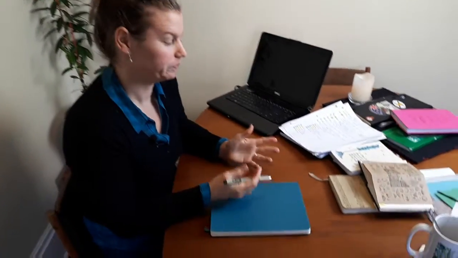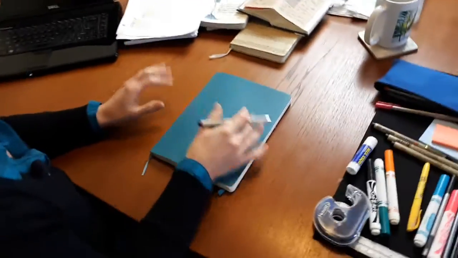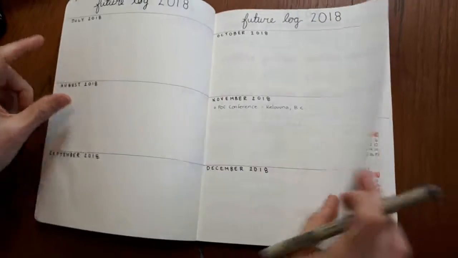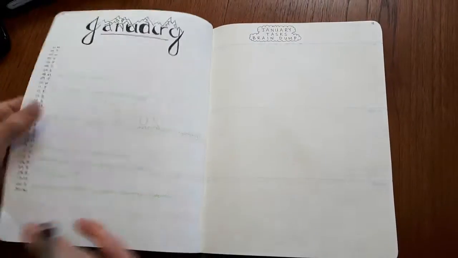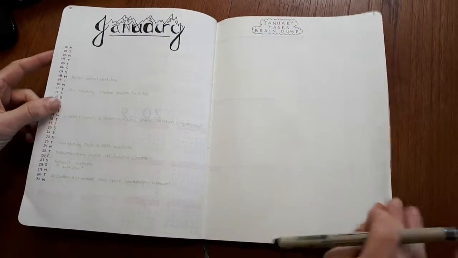Today I'm going to take you through setting up your daily log or daily entry in your bullet journal. There are a number of different ways of doing it, and how you set it up is going to determine how many pages you need for your bullet journal. But essentially I'm going to skip to the first month of January.